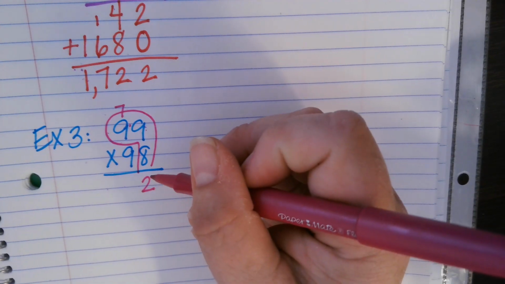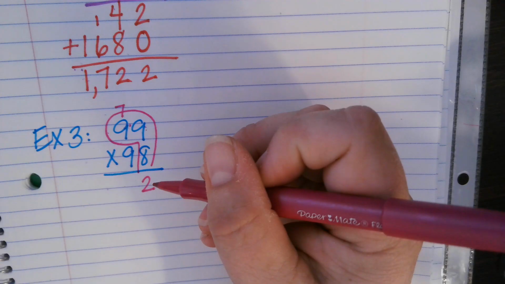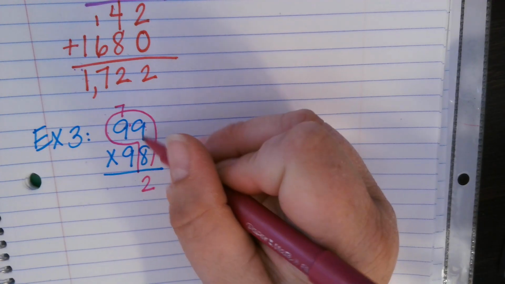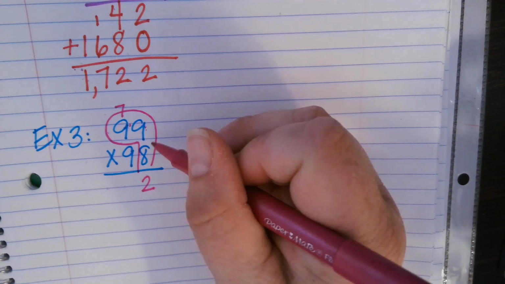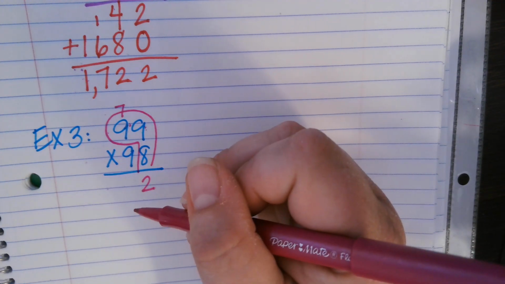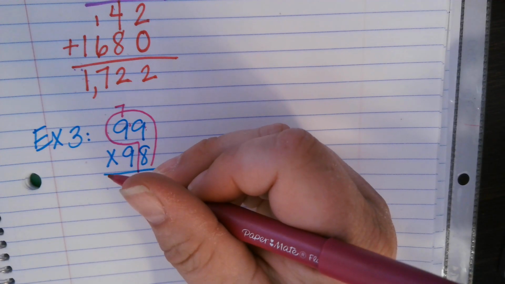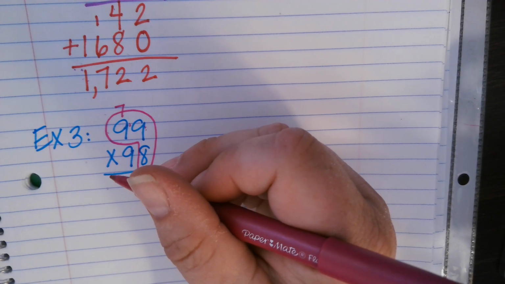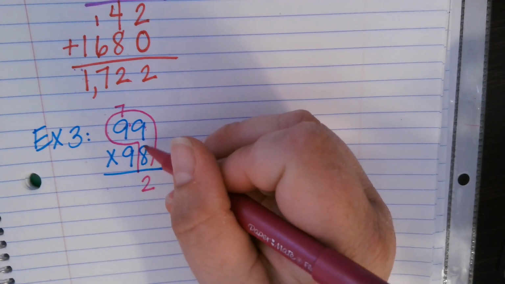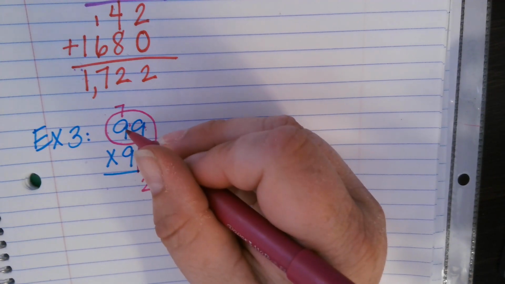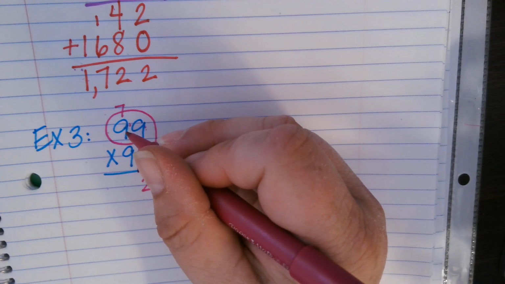Wait, did we already multiply the numbers? The 9 and 8? Yes, we did 8 times 9, which is 72. Then we multiply 8 and 9. 8 times 9 is 72, and then what? Not yet. I still haven't multiplied 8 times the tens place. Well, I did. I said it's 72, but what am I missing?